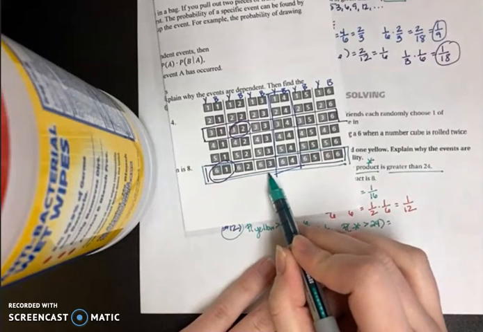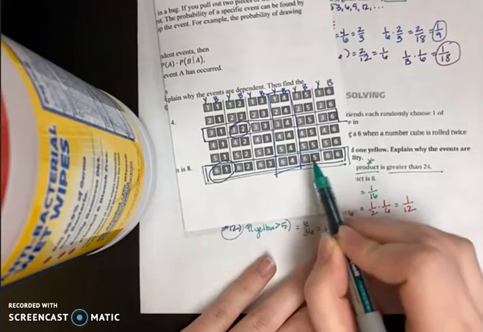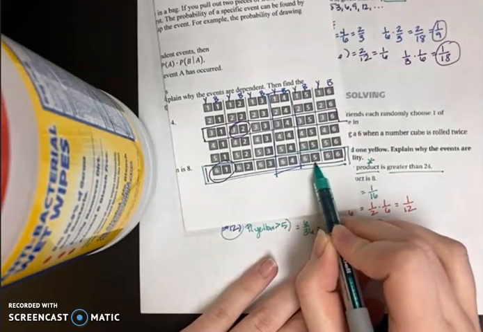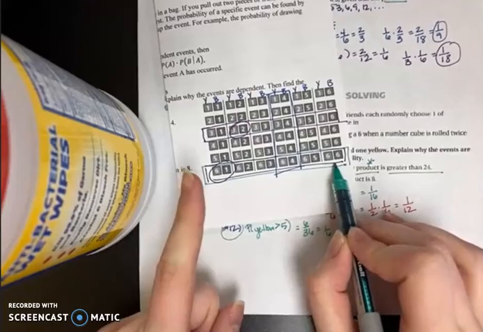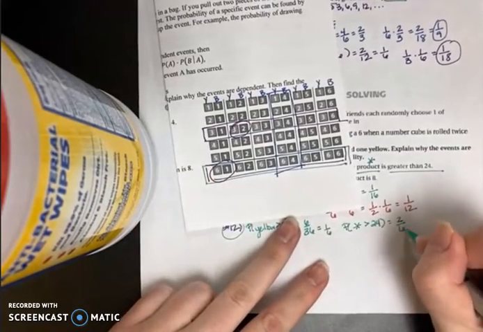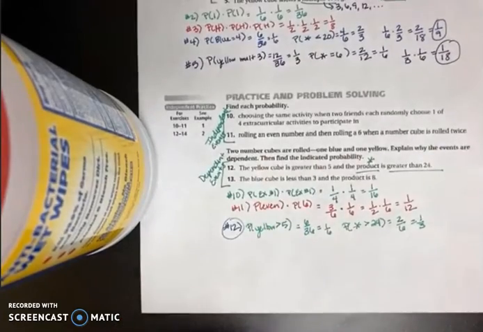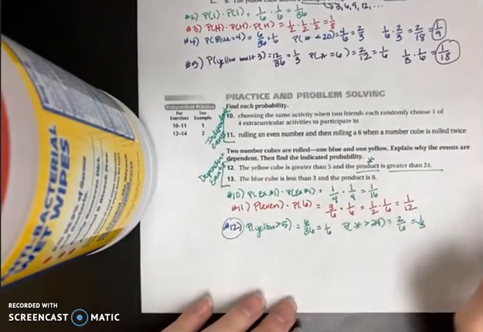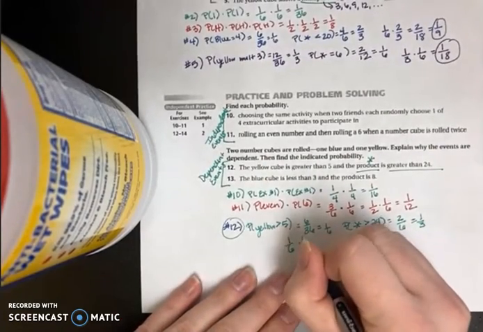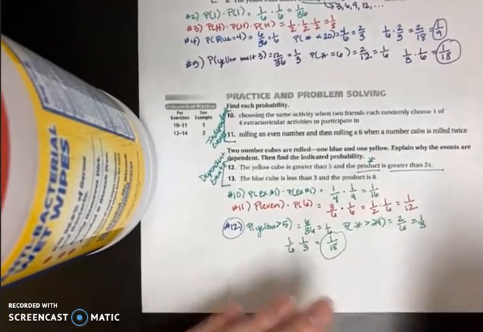6 times 3 is 18. 6 times 4, that is 24, but that's not what I want. It needs to be greater than. So 6 times 5 is 30, which will work. That's 1. 6 times 6 is 36. That also will work. So that means 2 out of 6, or 1/3, for the ratio. Because they're dependent, we're going to multiply these together. So 1/6 times 1/3 gives me 1/18.